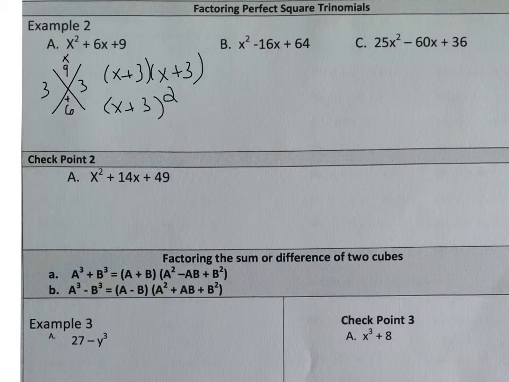I'm not going to do the rest of these. I'm not going to do B, not going to do C. You don't have to in your notes. It's okay. I'm not going to do the checkpoint either because we've done all these before. Let's move on to something we haven't done yet.